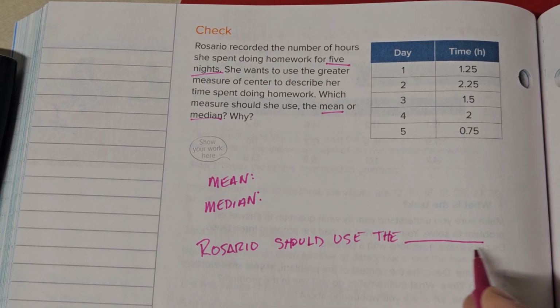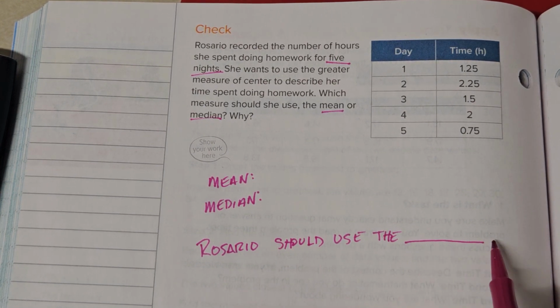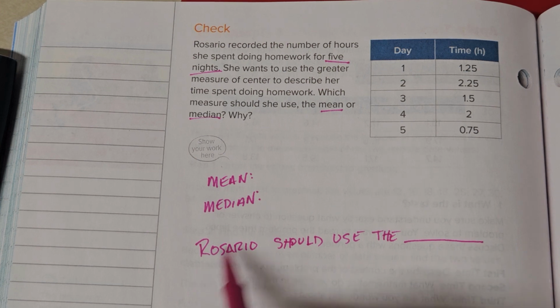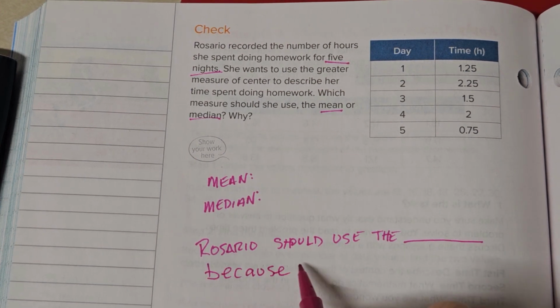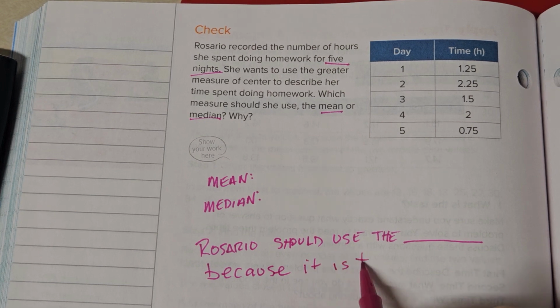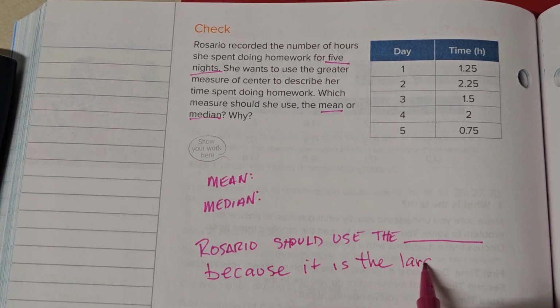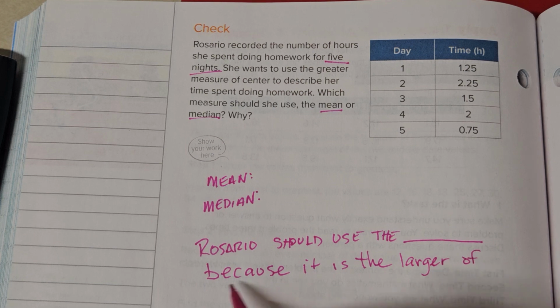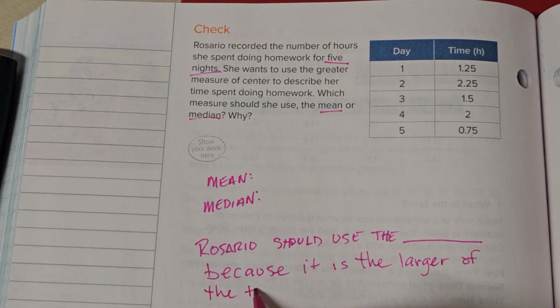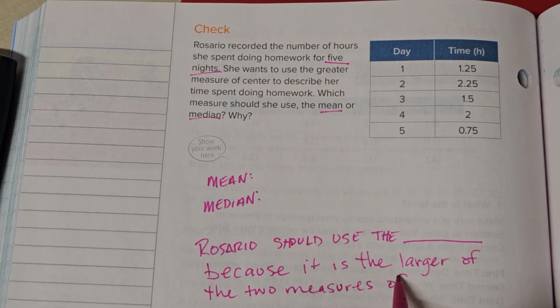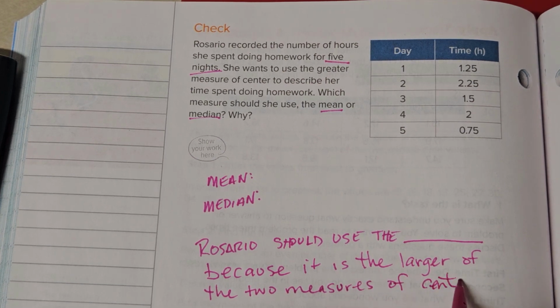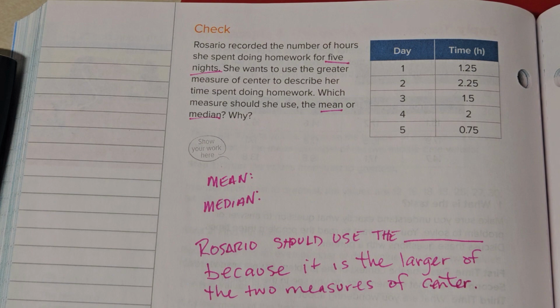Rosario should use the something, the mean or the median. We don't know which. And then it said why, so we'll throw in this word because. It is the larger of the two measures of center. Remember, you can pause me.